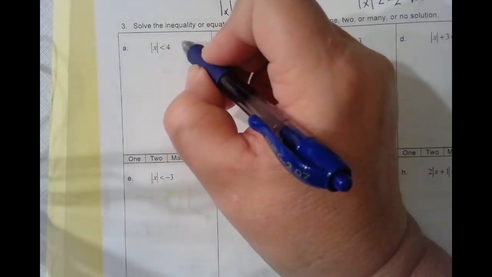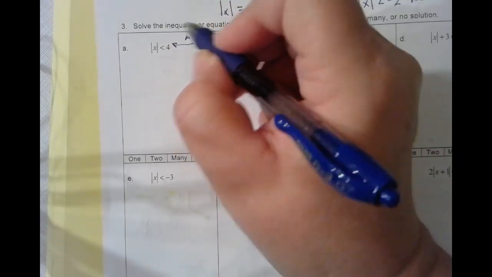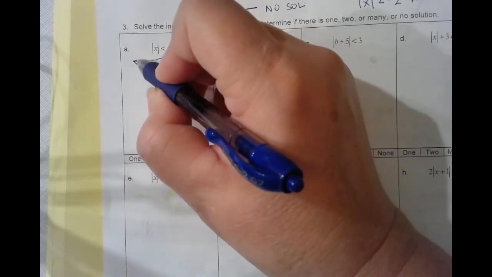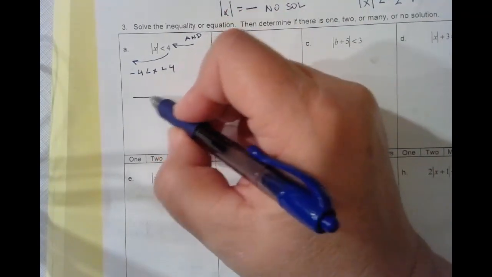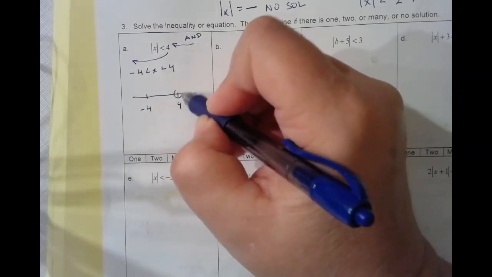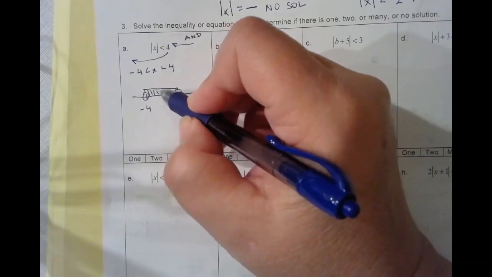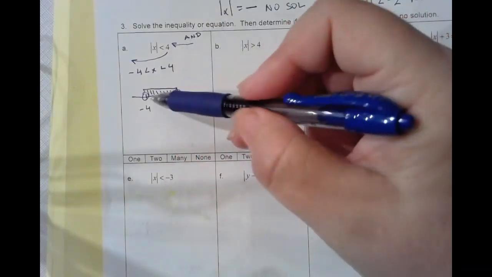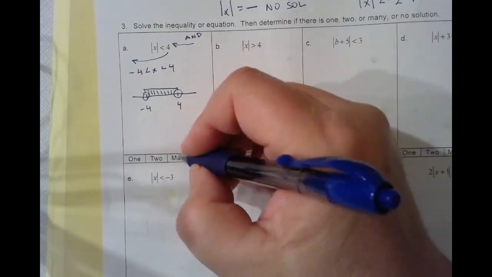So I know that this is pointing in. This is my AND. And in AND, the negative comes in front. So in this case, my graph would be negative 4, positive 4. And when you're doing the graph, I don't care that you number everything, you just need to number the first and last number and make sure you pay attention if it's open or closed. And so here I have many solutions.